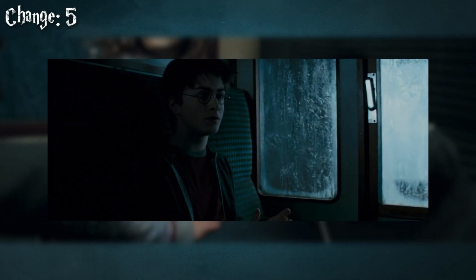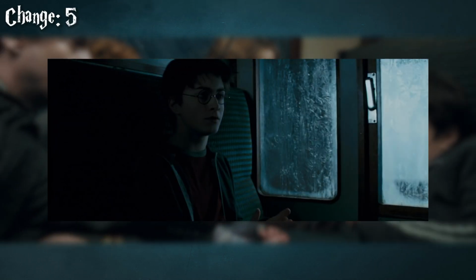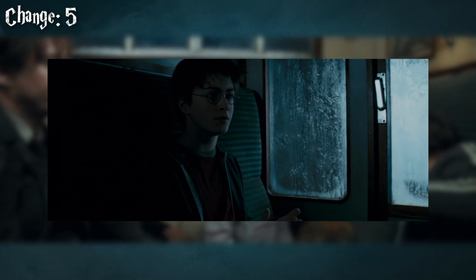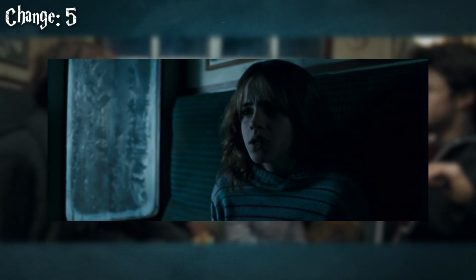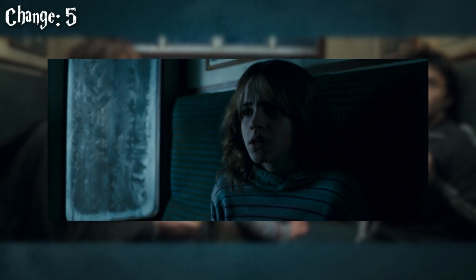Mr. Weasley is trying to tell Mrs. Weasley that they must tell Harry, even though the Ministry doesn't want them to. But Mrs. Weasley, per usual, just wants to protect Harry and keep him as innocent as possible.